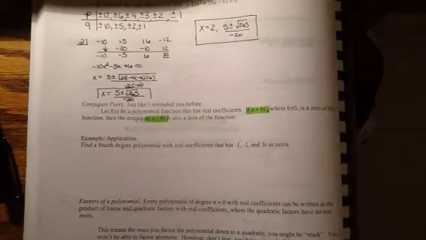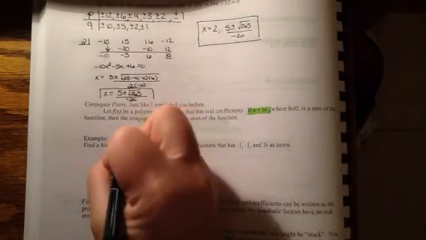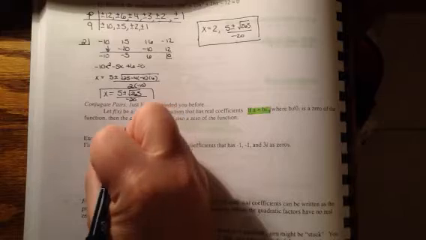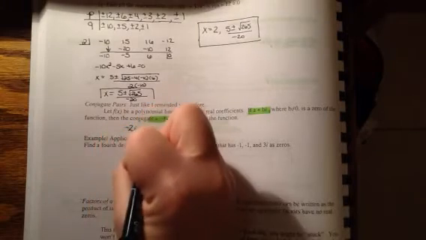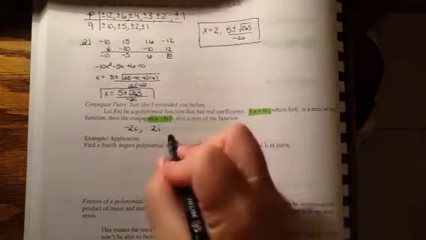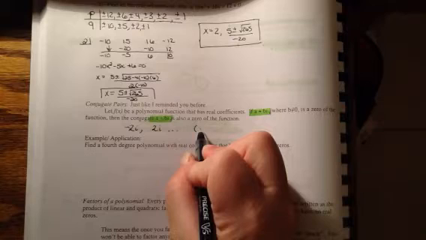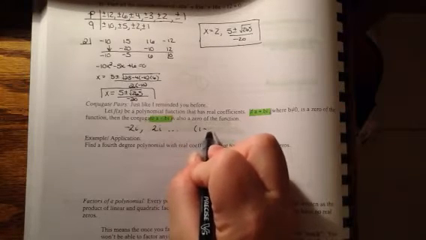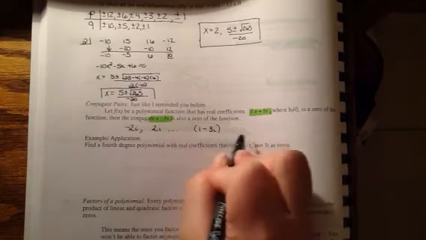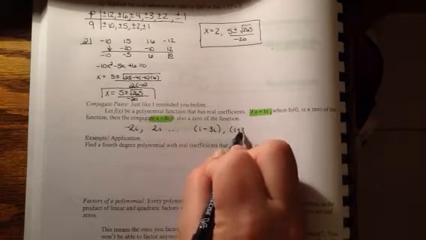So in other words, if we tell you that a polynomial has a 0 of -2i, it must also have a 0 of positive 2i. Or if we tell you that 1 minus 3i is a 0, then you also have to have 1 plus 3i.